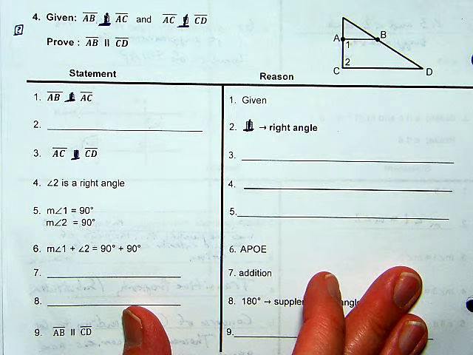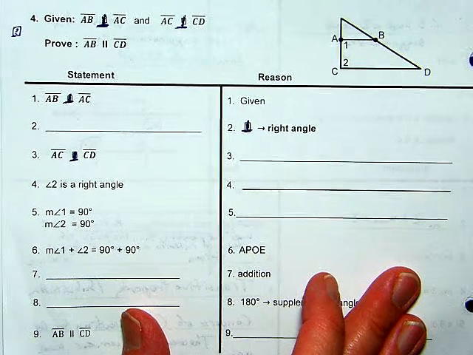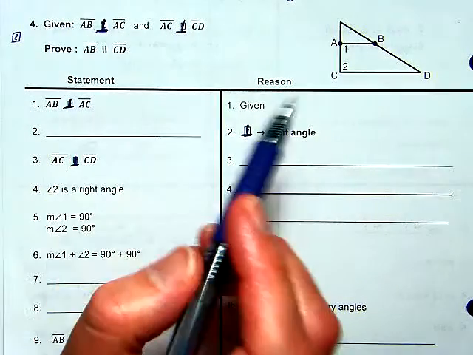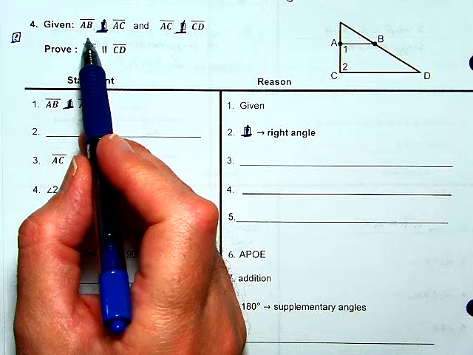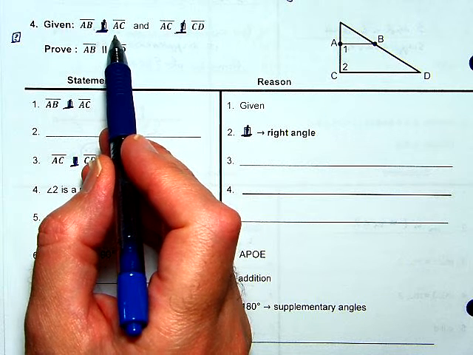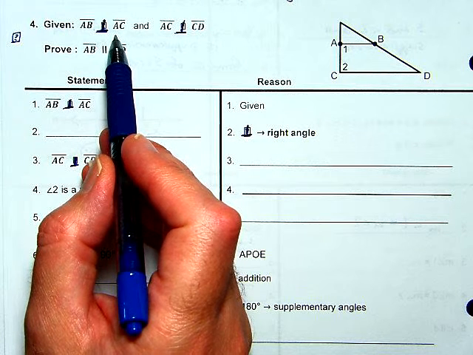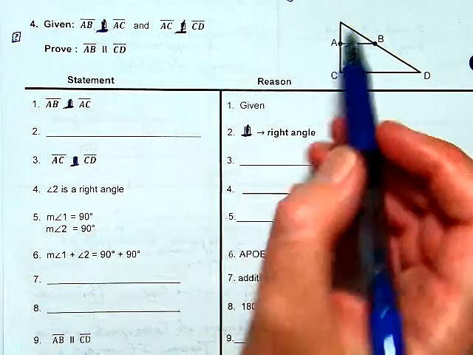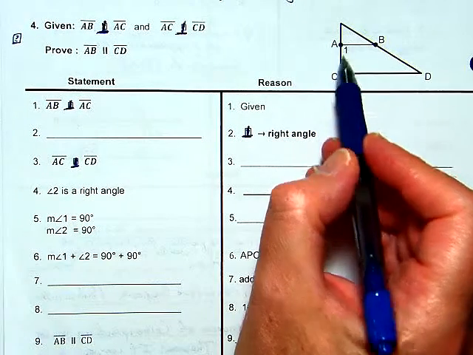Let's take a look at the givens and let's look at the diagram. So we are given that line segment AB is perpendicular to line segment AC. Okay, so AB and AC are perpendicular.